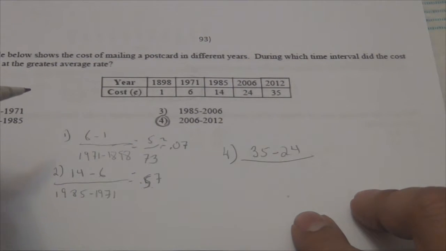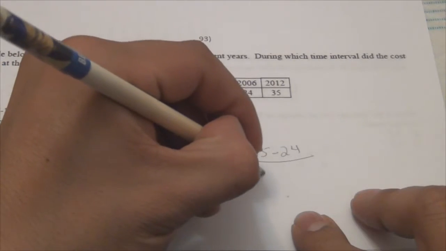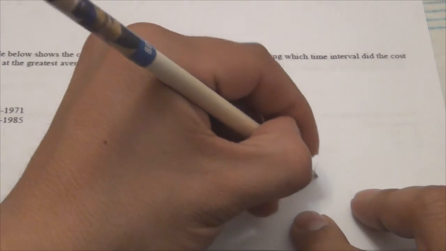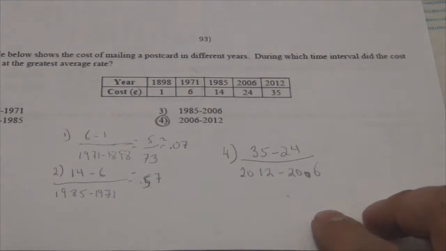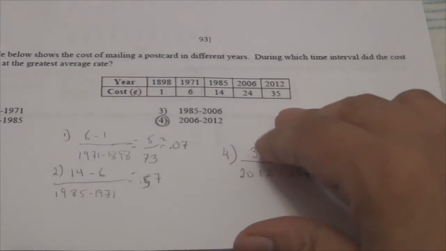Okay, so you know where I'm going with this. Okay, compute that. That's as much as I'm going to help you with. Let's move on to the next question.